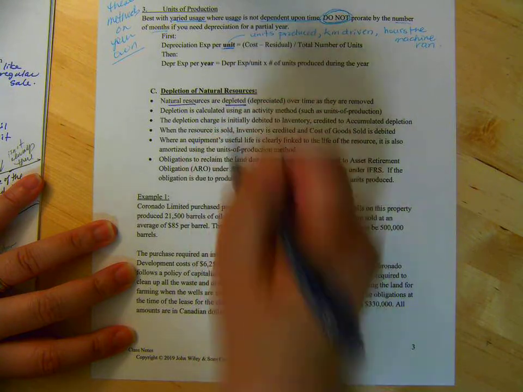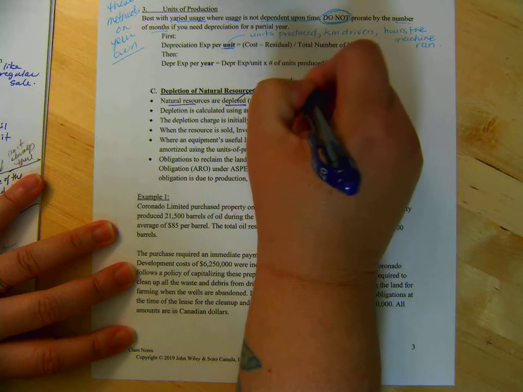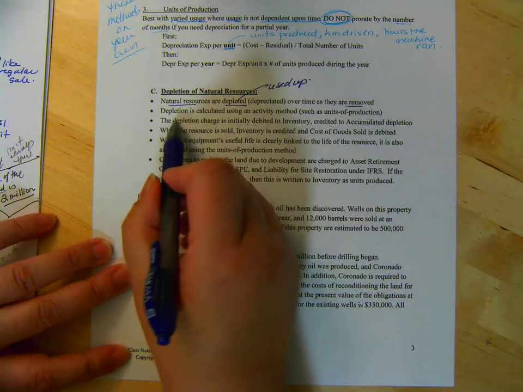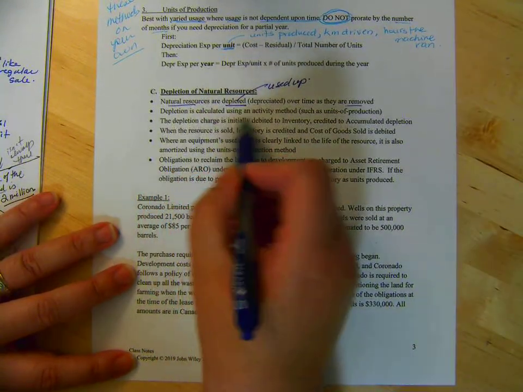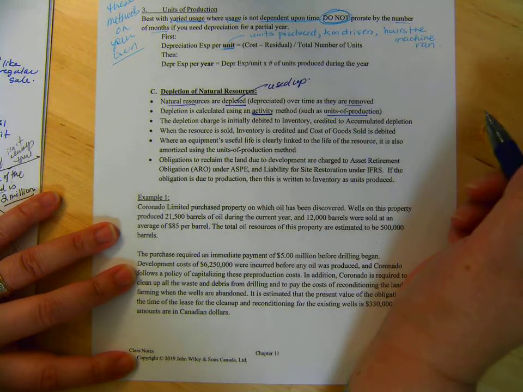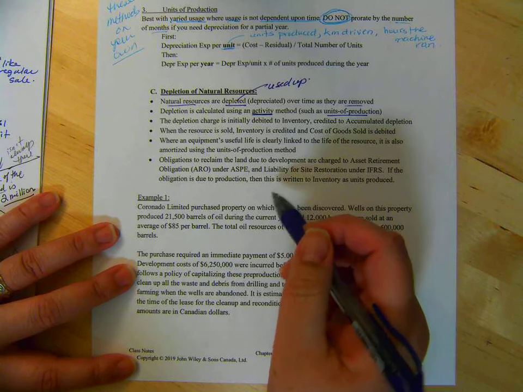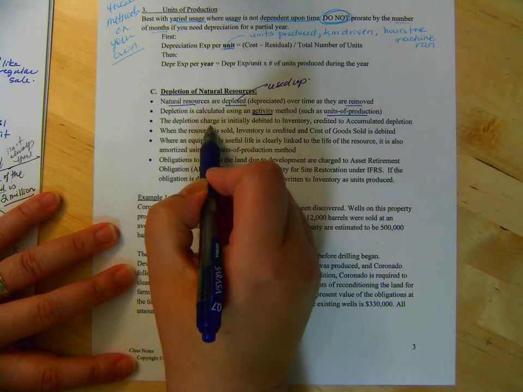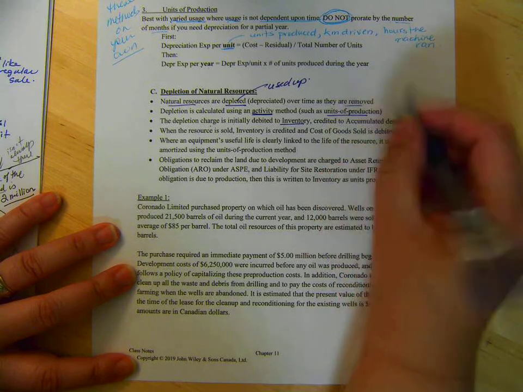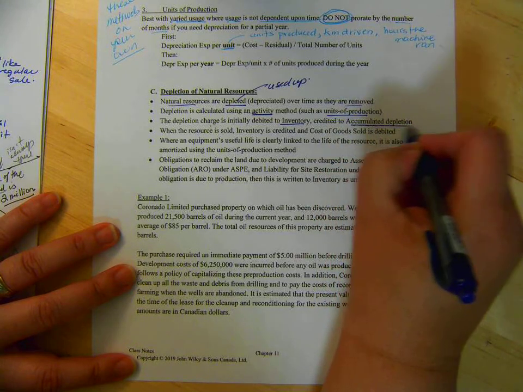They're used up over time as they are removed. Depletion is calculated using an activity method such as units of production. So you'll see how we do it. The depletion charge is initially debited to inventory and credited to accumulated depletion.